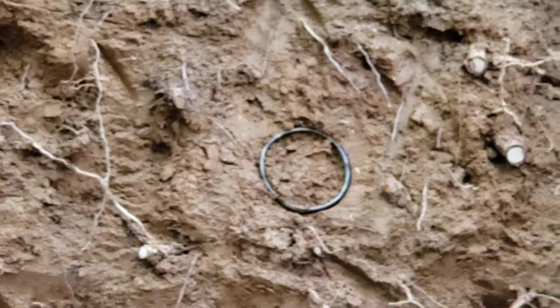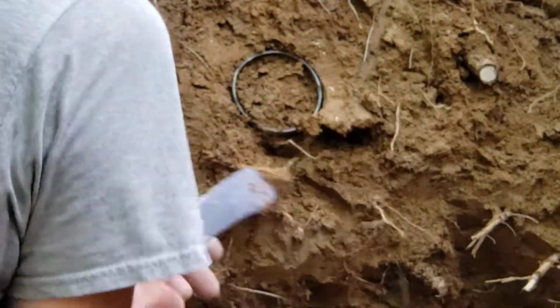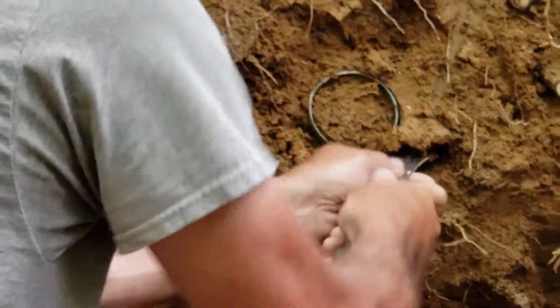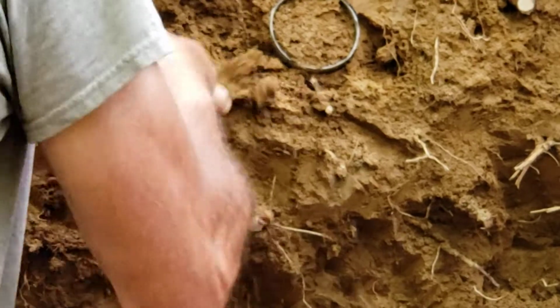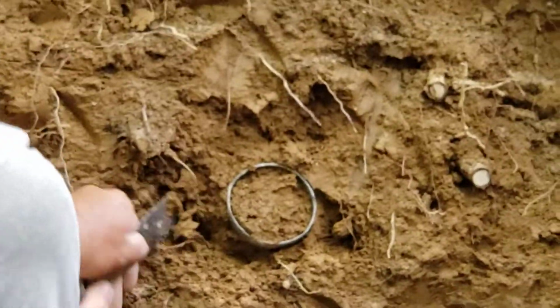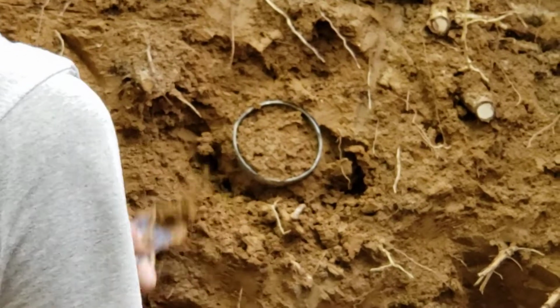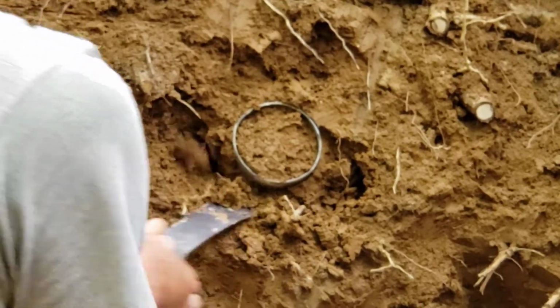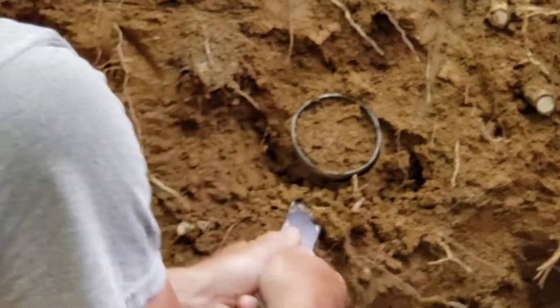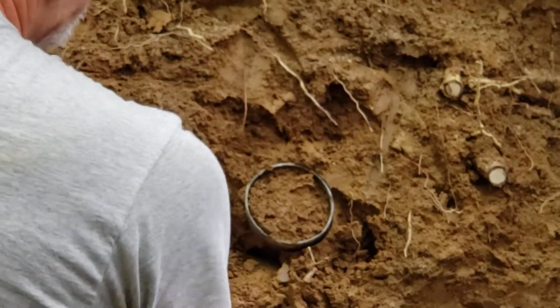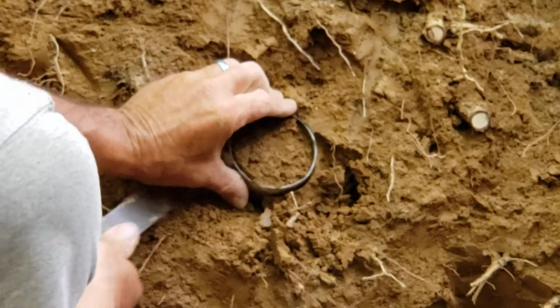And then we'll take a knife and we'll dig that ring out, dig all around it, and then we'll try to get in behind it really well so that we don't lose any of the material off the back side of it. Sometimes roots give you a lot of trouble because they'll pull the material out as you're taking your ring out of the profile.